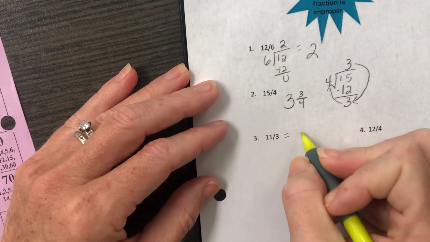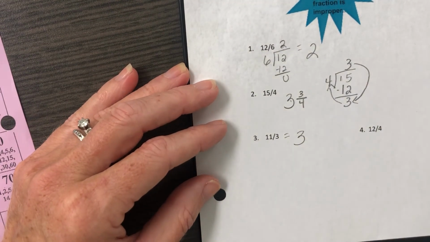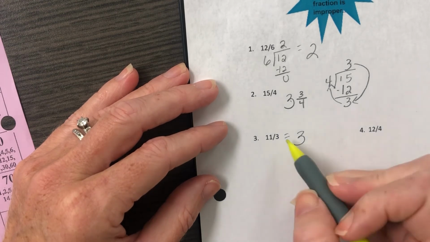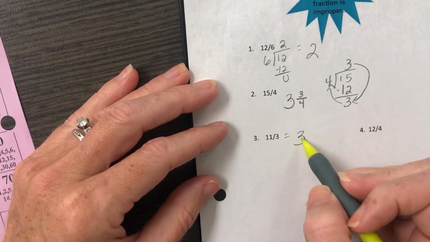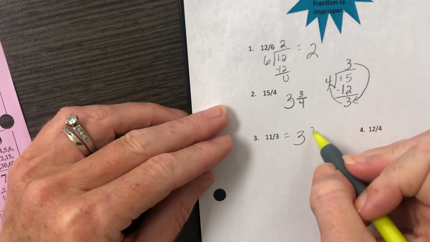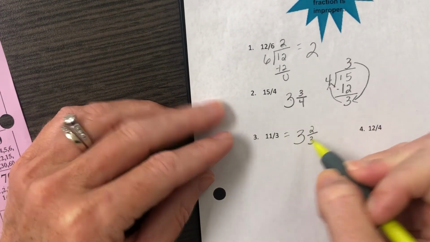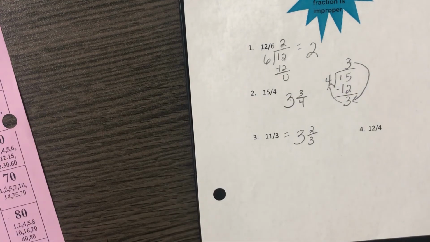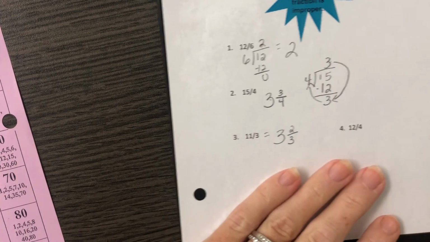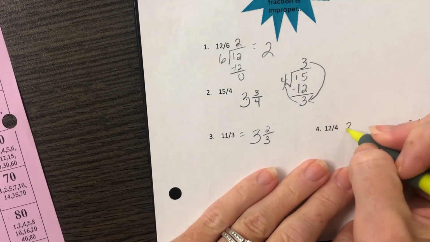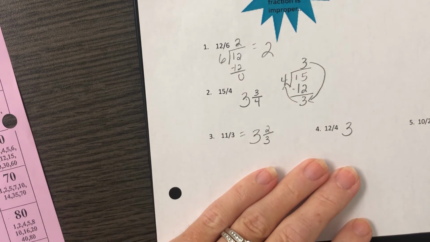Here, 11/3. 3 will go into 11 3 whole times. 4 is too much because 4 times 3 is 12. So 3 times 3 is 9. That leaves me with 2 remaining out of the 3. So 11/3 is equivalent to 3 2/3. 12/4. 12 divided by 4 is 3 with no remainder, so that is 3 wholes.